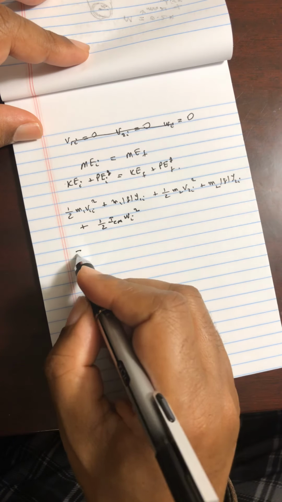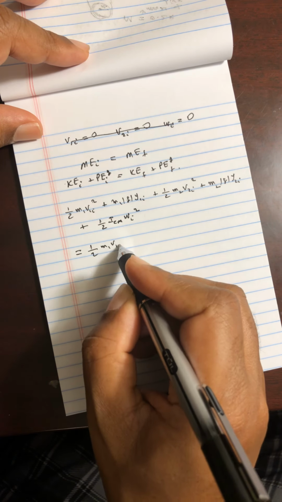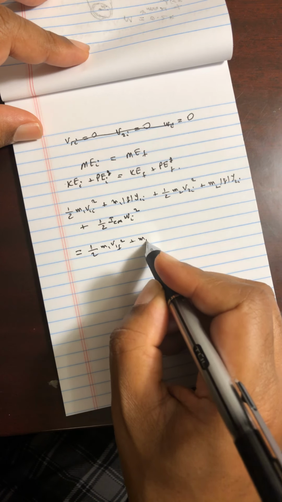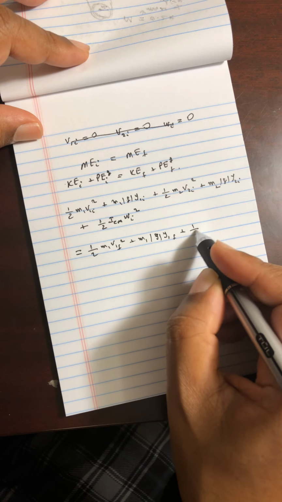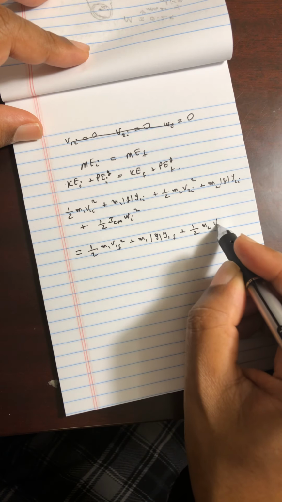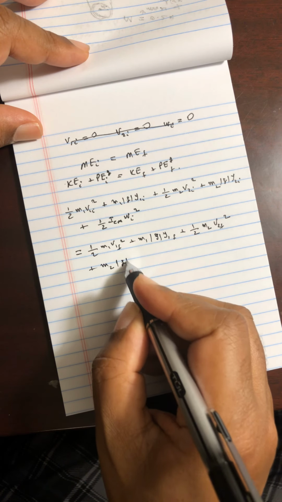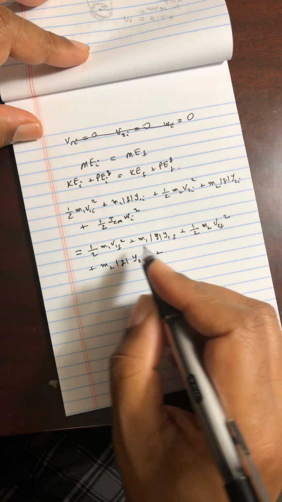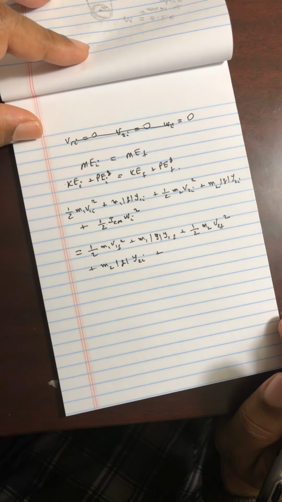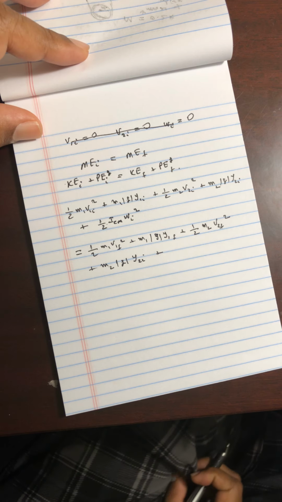That equals half m1 v1f squared plus m1 g y1f plus half m2 v2f squared plus m2 g y2f, and the pulley doesn't have potential energy since it's supported by the axle.